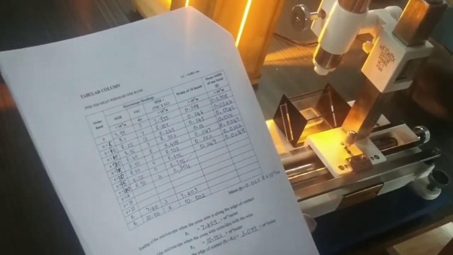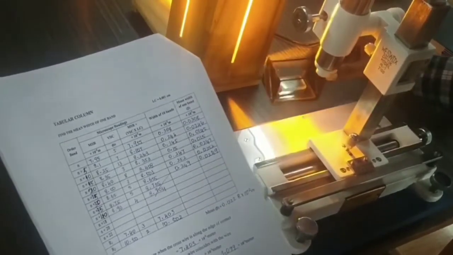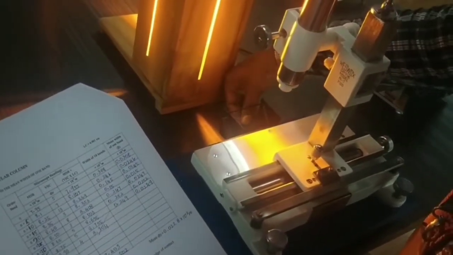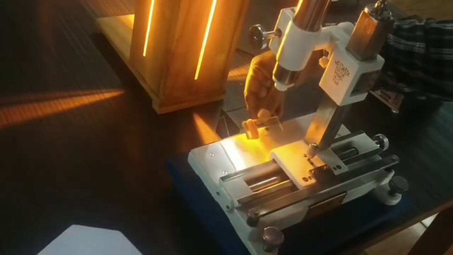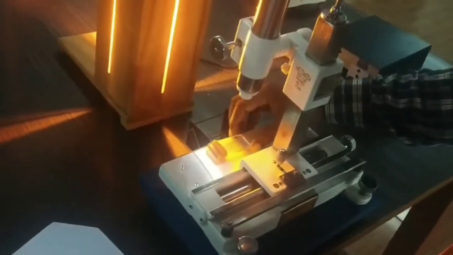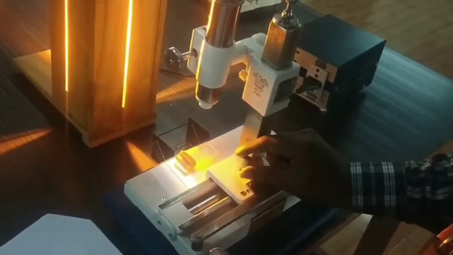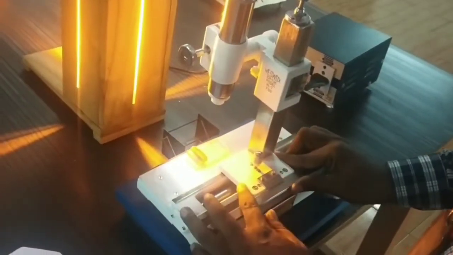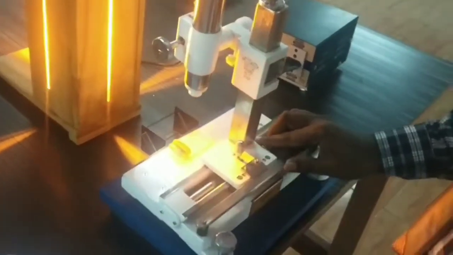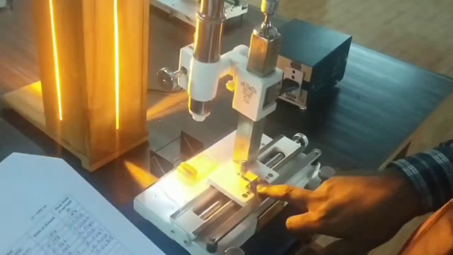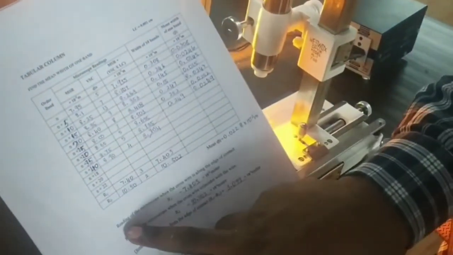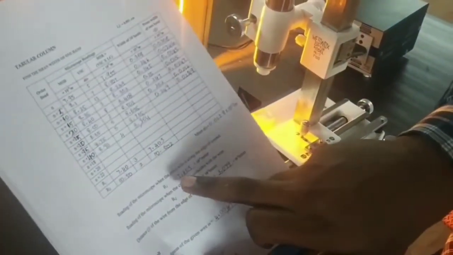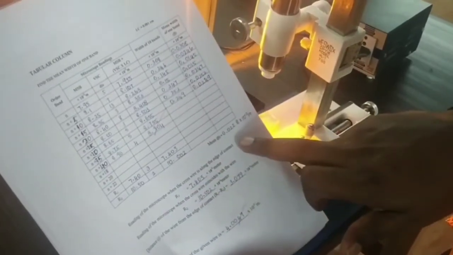After that, we have to find the distance between the rubber band and the material. So now I remove the air wedge setup from the glass plate and place it in front of the microscope. Move the microscope to coincide with the rubber band, find the MSR and VSC, and note it down against R1, because R1 is the reading of the microscope when the crosswire is along the edge of contact.